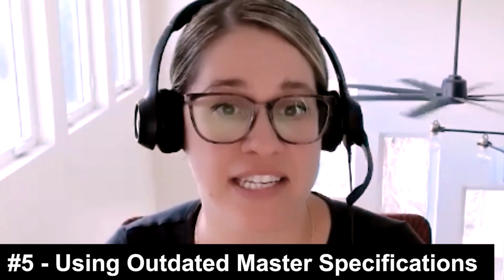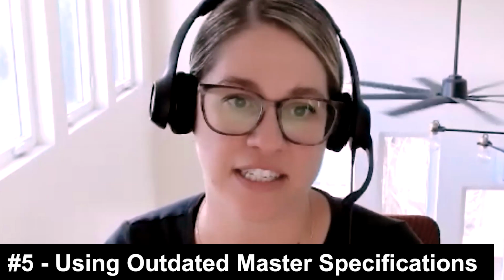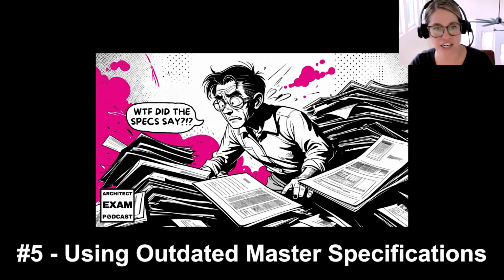All right, mistake number 5 is using outdated master specifications. We're about halfway through our list here, and we have probably all seen this or may have copies of this in our own files. This is when master specifications that we've developed over the years, we've saved them and they've maybe become outdated. Oftentimes master specs will list codes or standard requirements, but codes and standards are always getting updated and changing. If you're not regularly updating your specification language to list the correct code or the most recent standard requirement, your specifications can become obsolete.